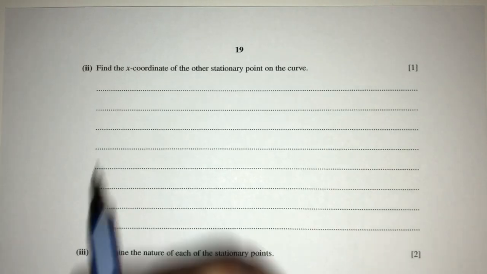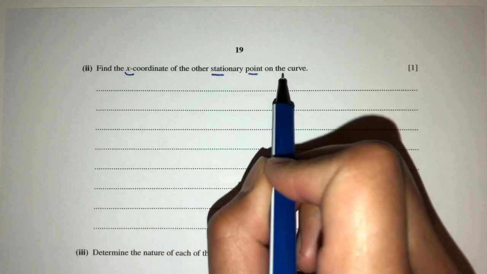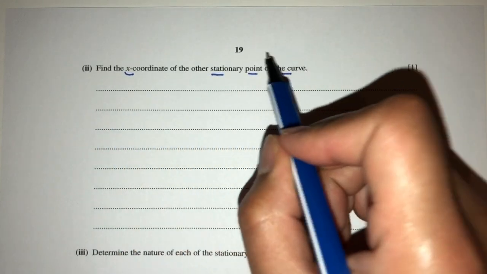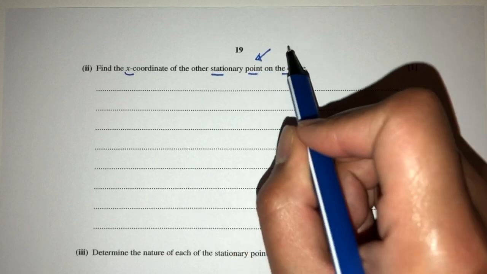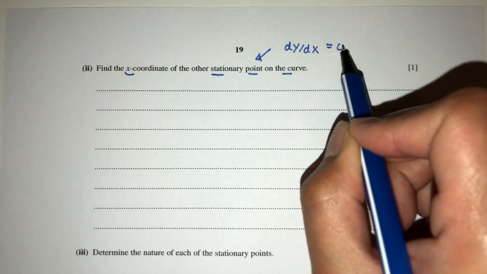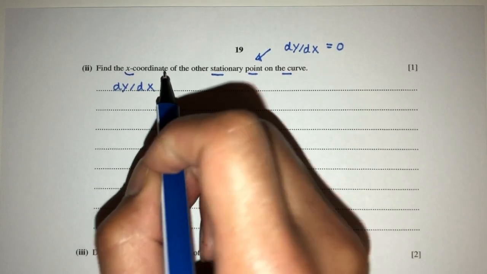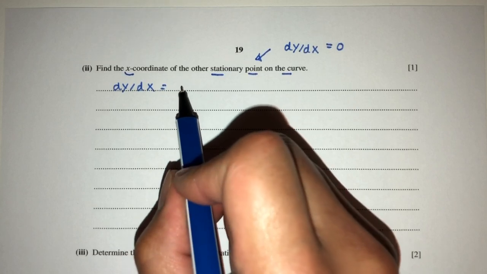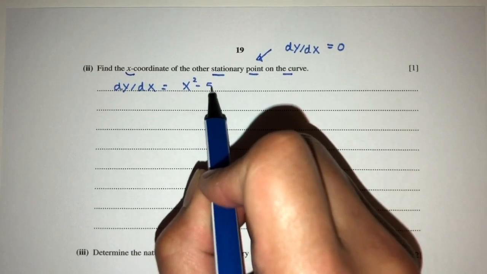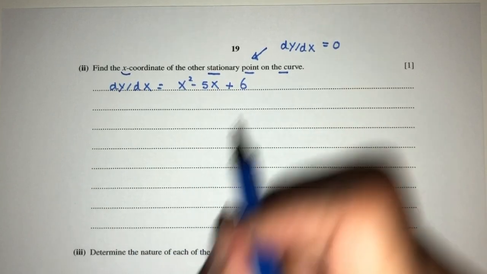Here we have to find the x value of the other stationary point on the curve. So pretty easy. To find the stationary point, what do we know? We have to know dy by dx. This happens when this is equal to 0. So as we have seen, dy by dx was equal to the value of x squared minus 5x plus 6. So equate that to 0.